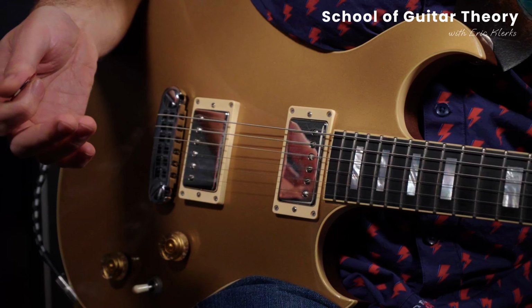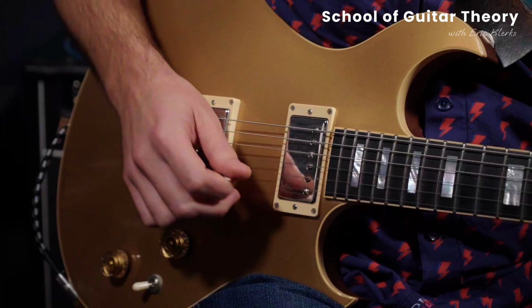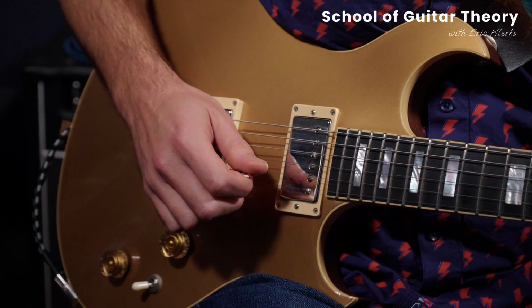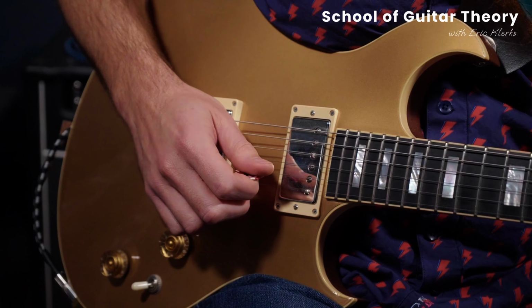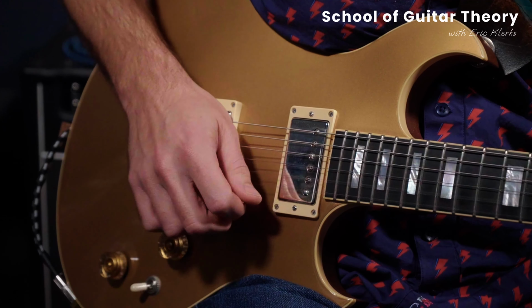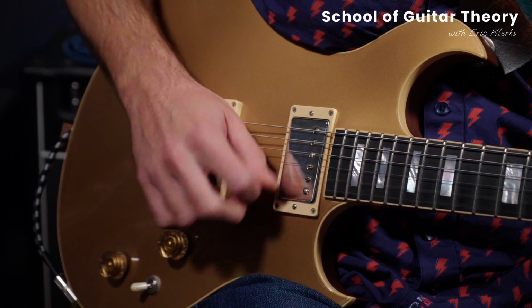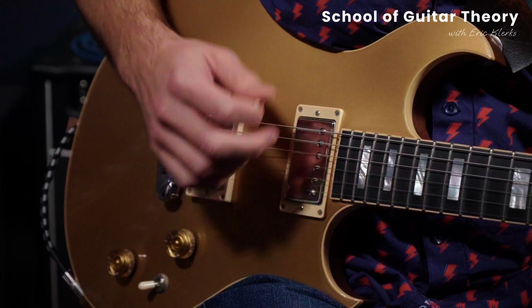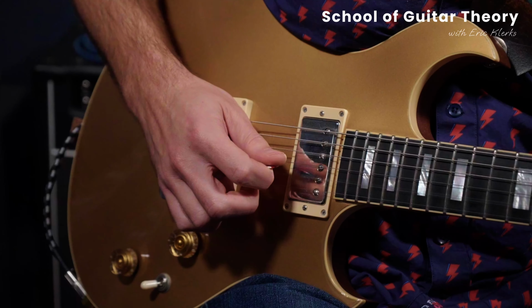So how do we make that clean? Well, step one is to make sure that we're not picking with too much motion in our pick. If we pick too big, we get a lot of other open strings that'll start to ring out and make sound. It'll look and sound like this. By making our picking motion a little bit smaller, we eliminate those extra strings.